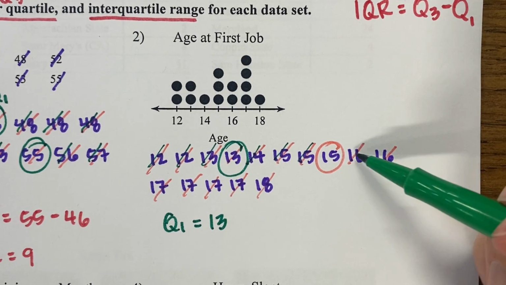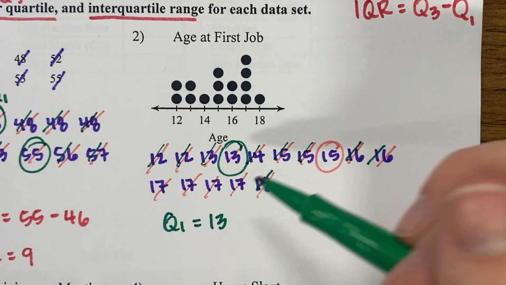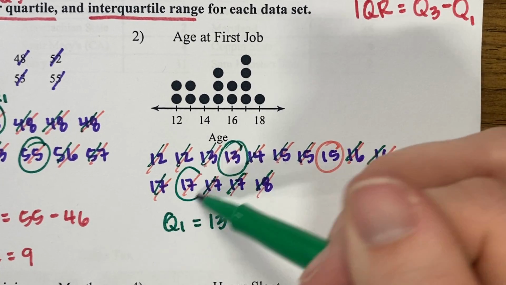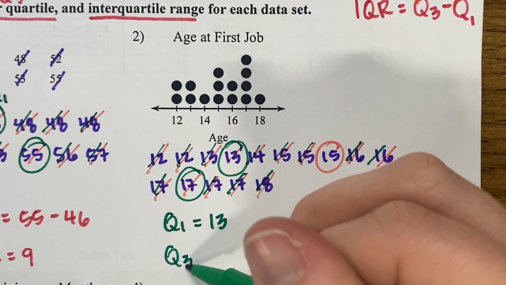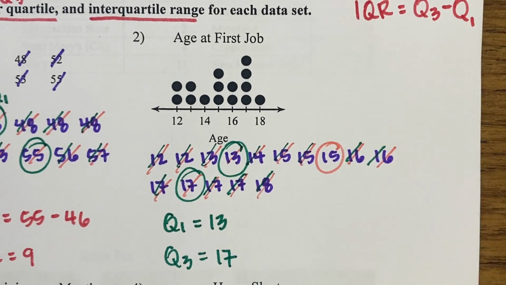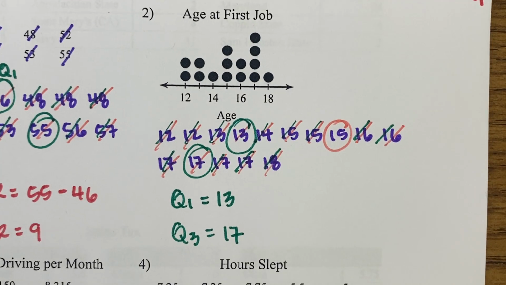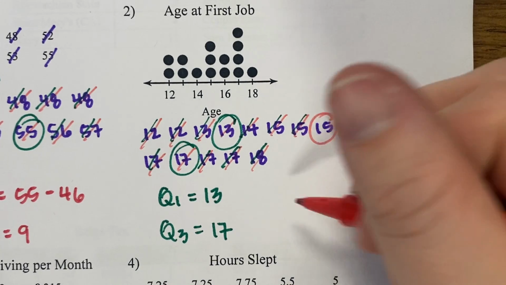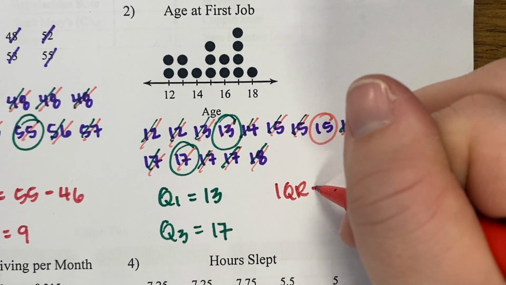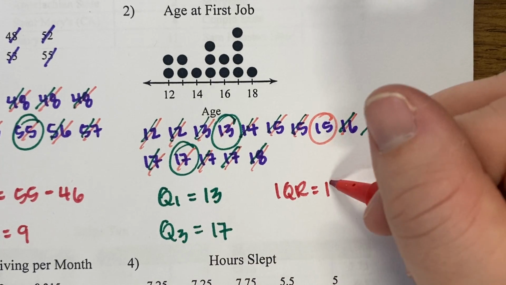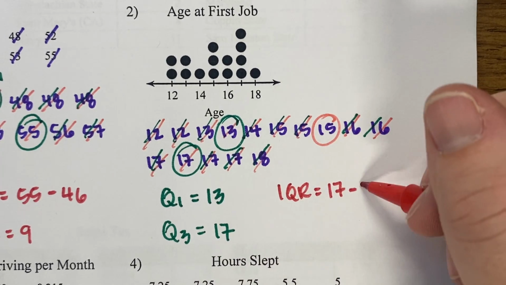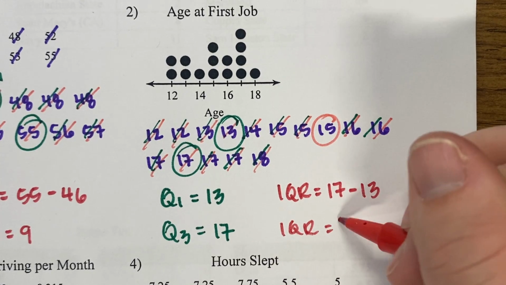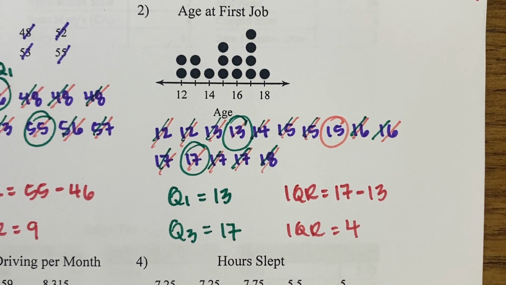Then our upper quartile, 1, 1, 2, 2, 3, 3. Upper quartile is 17. Lower quartile 13, upper quartile 17. So then we can do our IQR, which is our upper quartile 17 minus our lower quartile 13. So our IQR is 4.